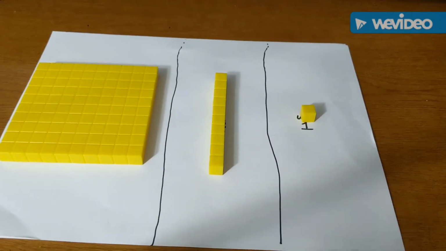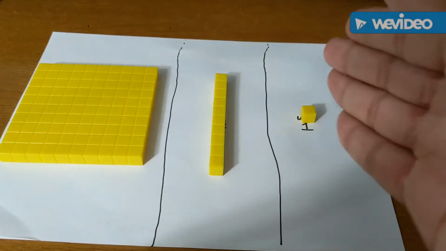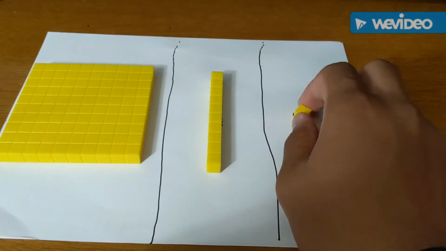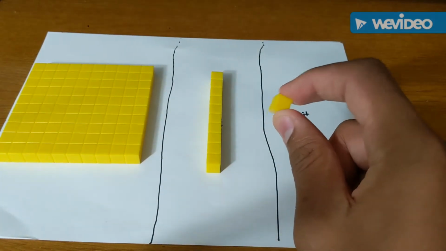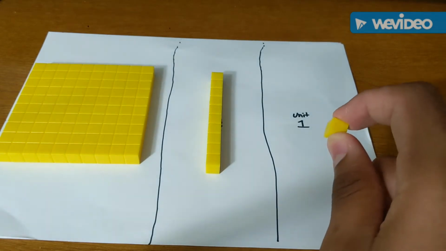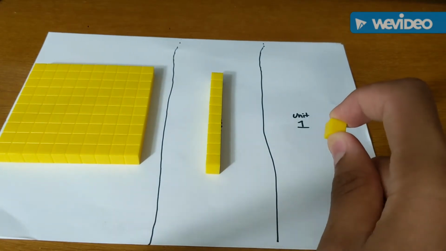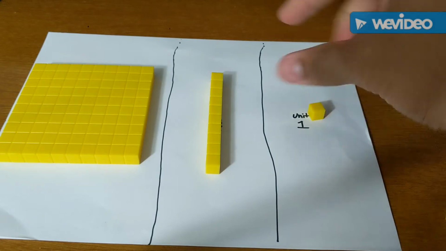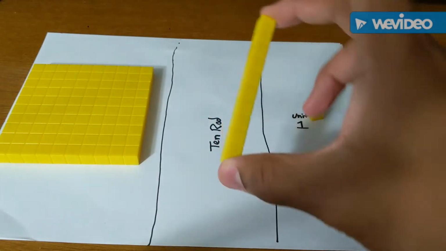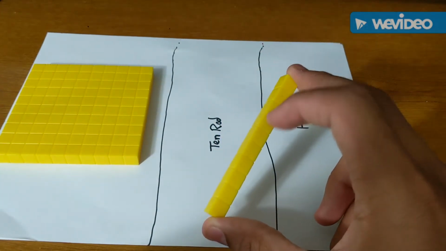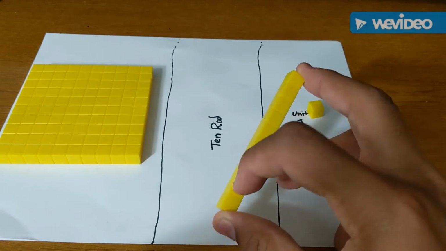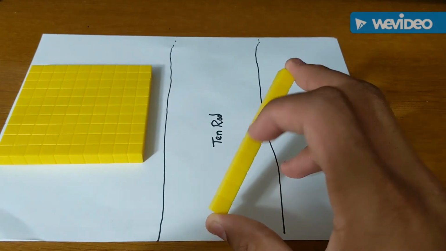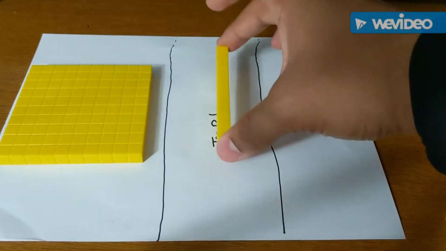Before we do our example, allow me to show what each base 10 block is named and what they represent in our problem. We're going to start from the smallest to the biggest. This tiny guy right here is called a unit, and for our problem, it represents one separate unit. This long column right here is called a rod, and these are 10 units all packed into one, making it a column, making it a rod.